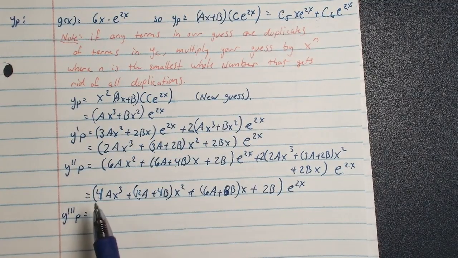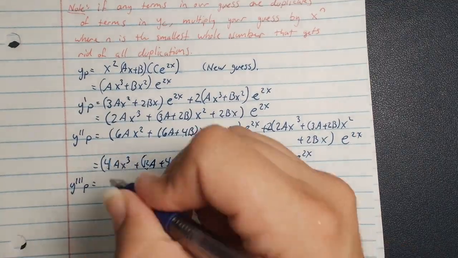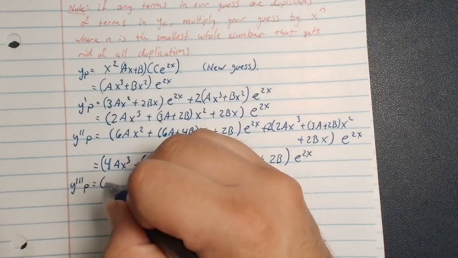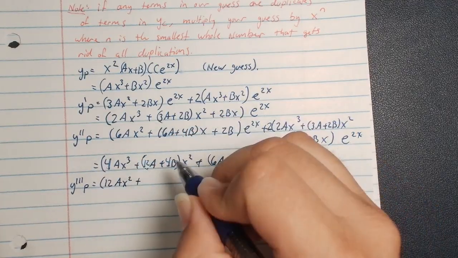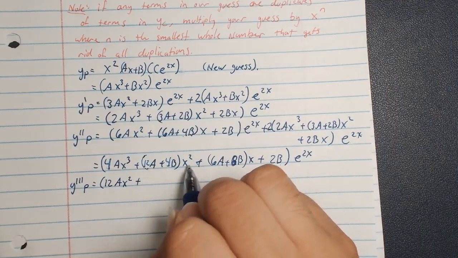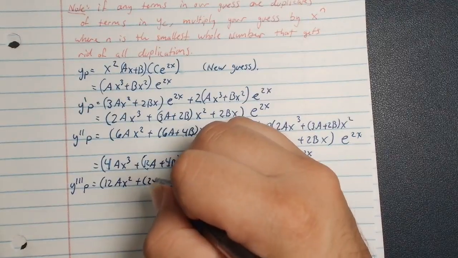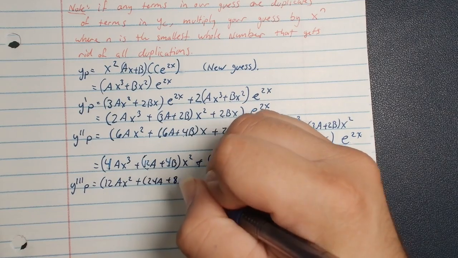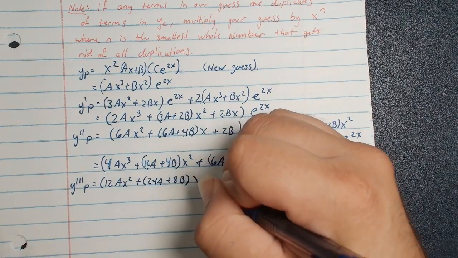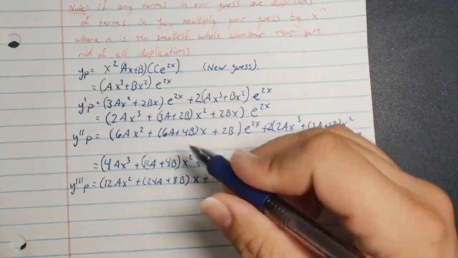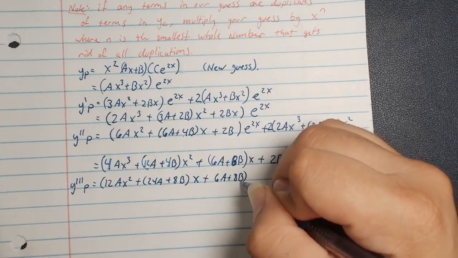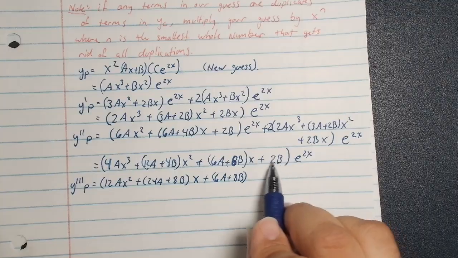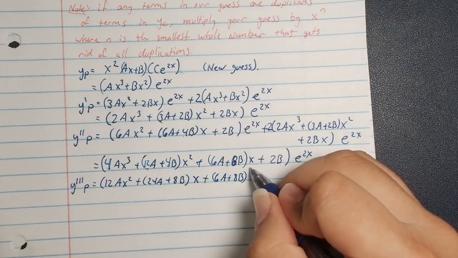Okay, so same idea. We're going to take the derivative of the first part. So that's going to be 12ax squared plus, here we'll bring down our 2, so that doubles these numbers. So that'll be 24a plus 8b x plus, that's going to be 6a plus 8b. And then here, this is a constant. The derivative of a constant is 0.